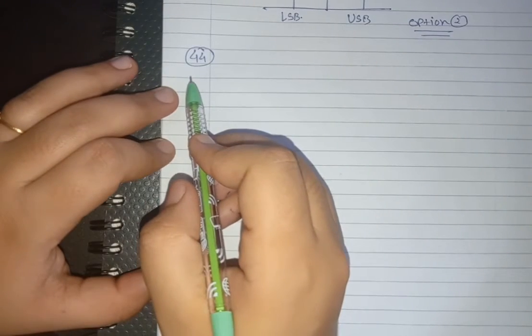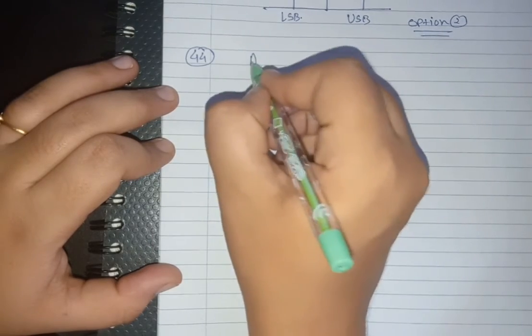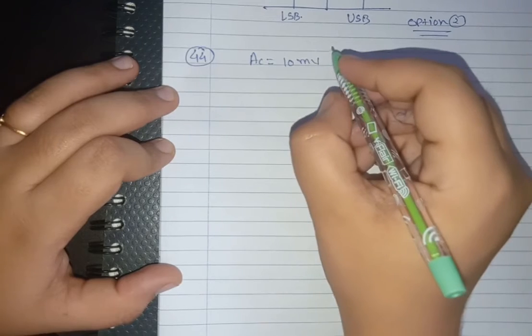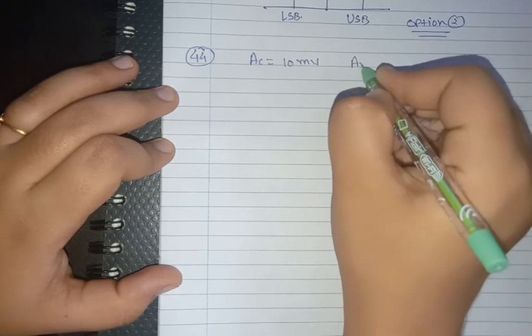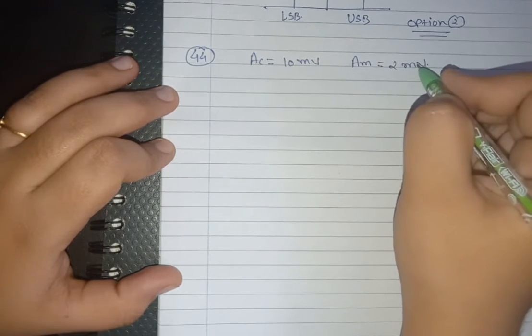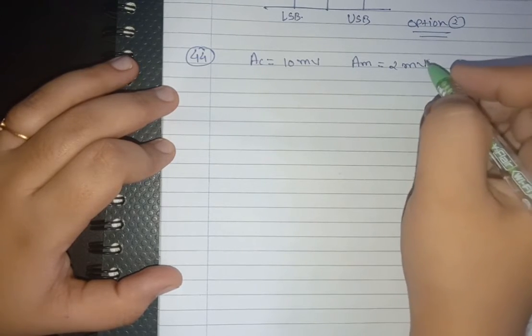In question number 44, it is given that a carrier wave has amplitude of 10 millivolt. It is modulated by an audio signal of amplitude AM is equal to 2 millivolt. We want to find the amplitude of LSF or USF.